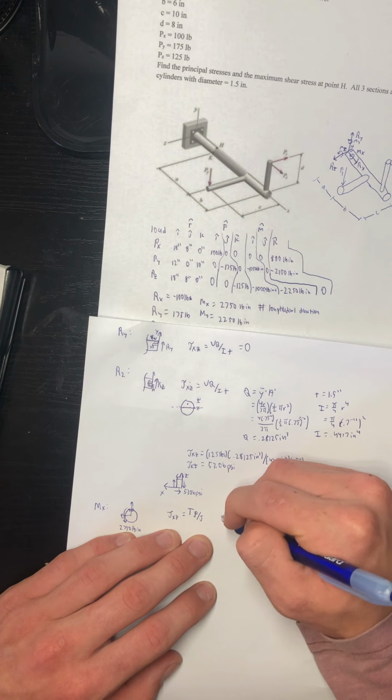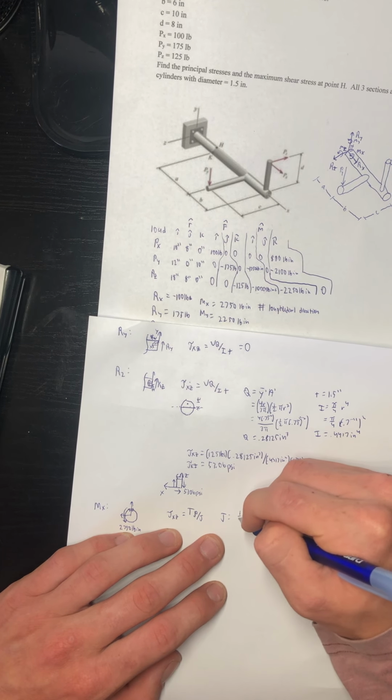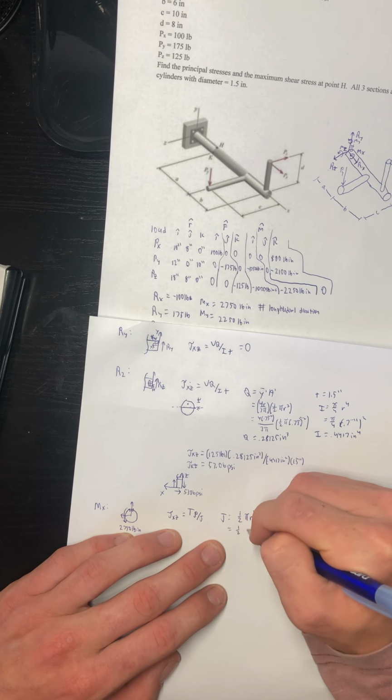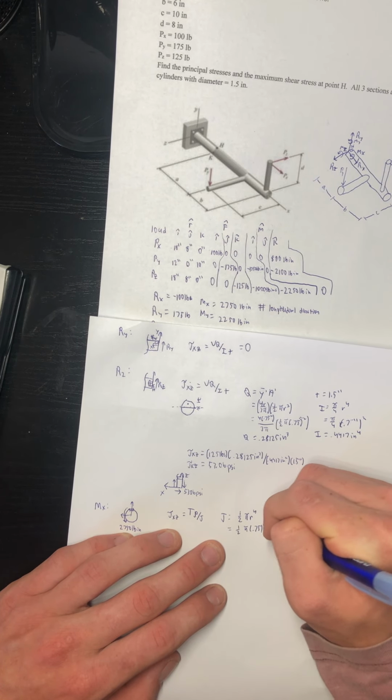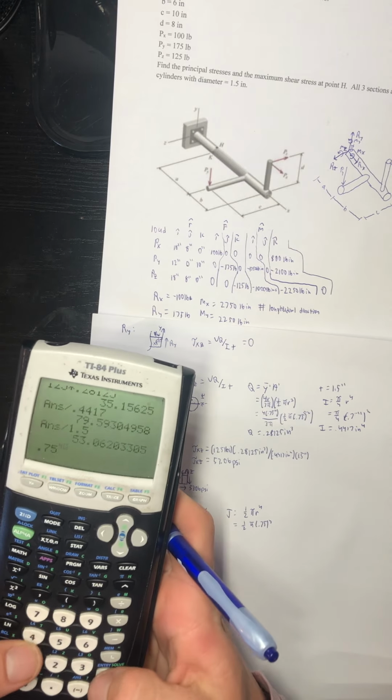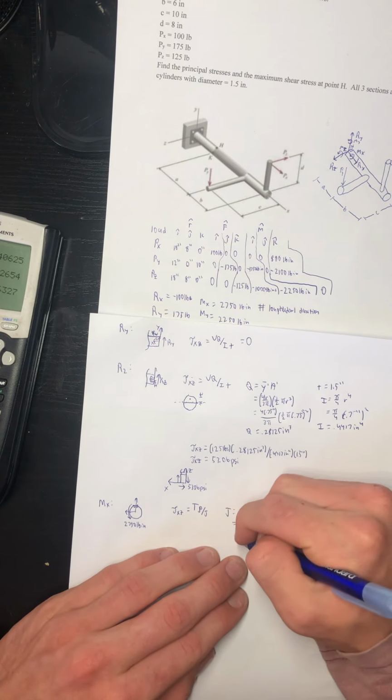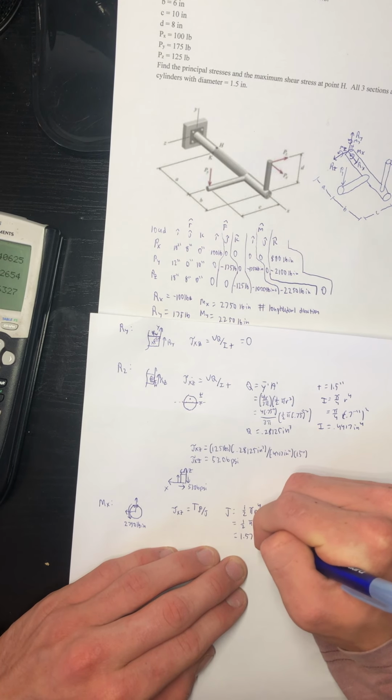Our J is going to be equal to 1/2 pi r to the 4th divided by 2. It's 1.57 inches to the 4th.